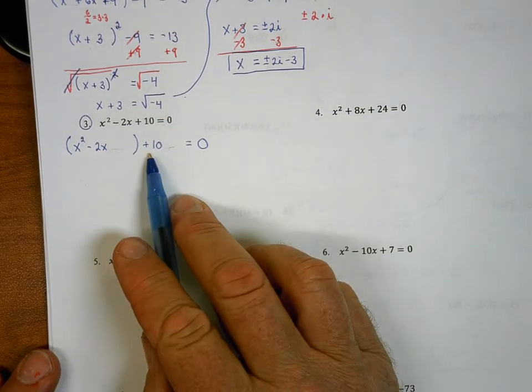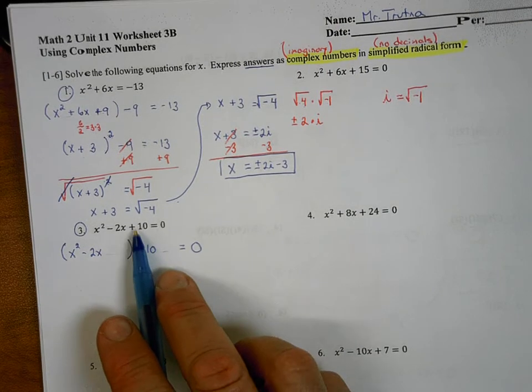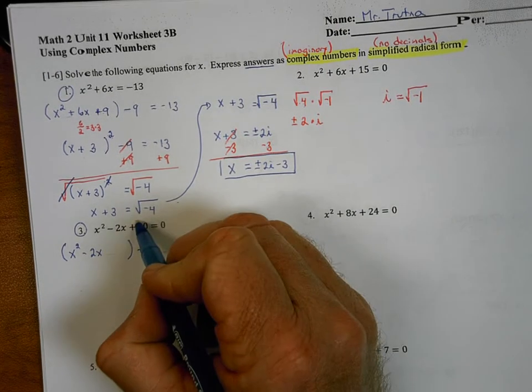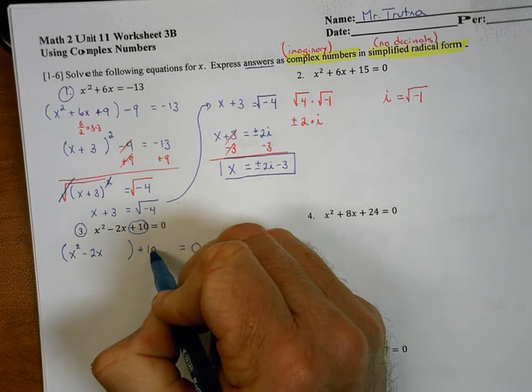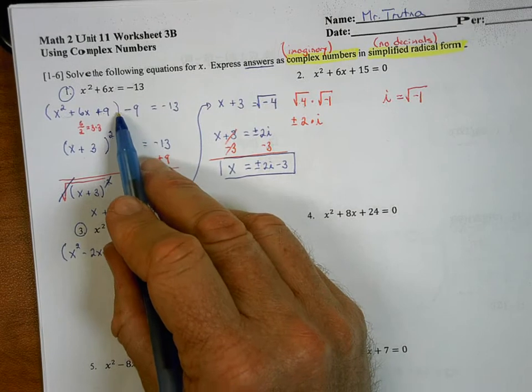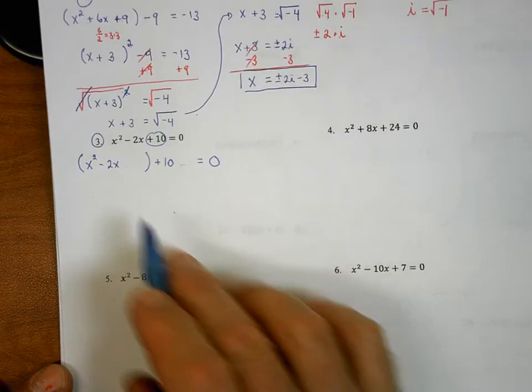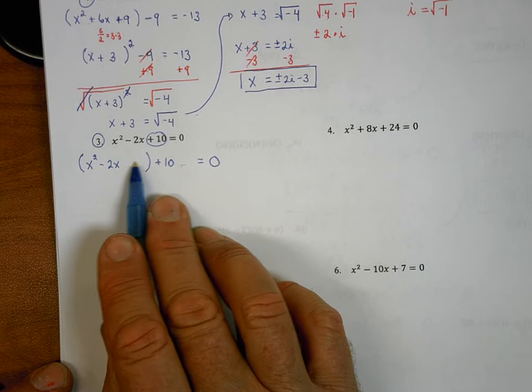Okay, so if you notice in number 3, when I started the problem, I had to start with the plus 10 outside the parentheses, and that's because in this problem I had this c value. So I start outside. Notice in number 1 there was no c value, so there was no number to start outside the parentheses, if you recall. Okay, so now what I'm going to do is I'm going to fill out this parentheses.